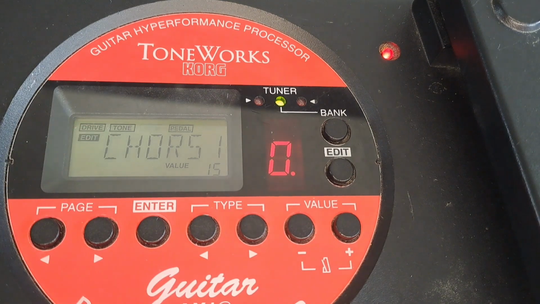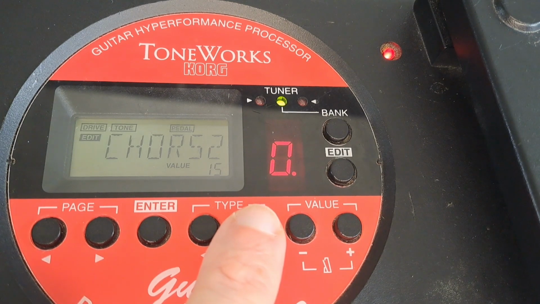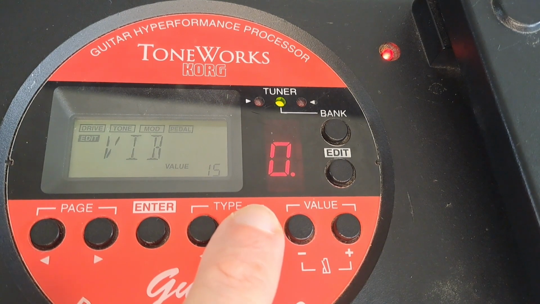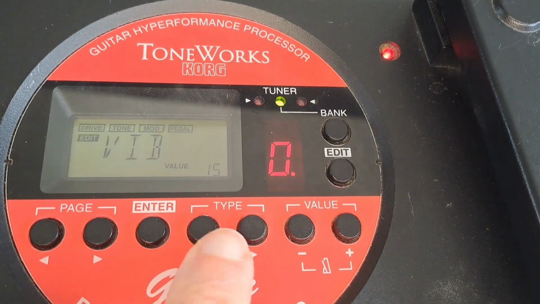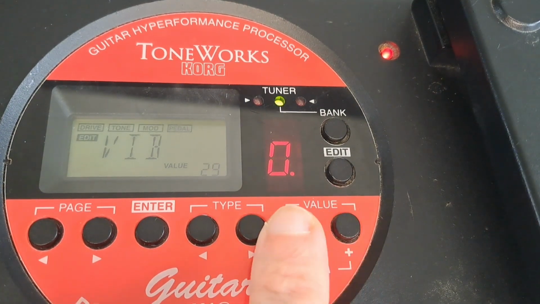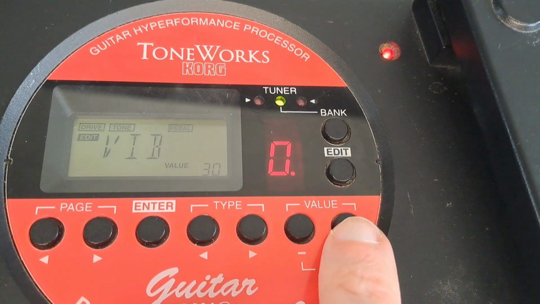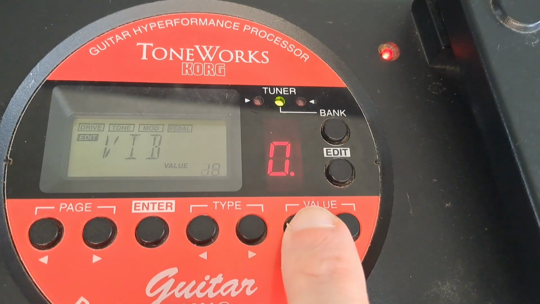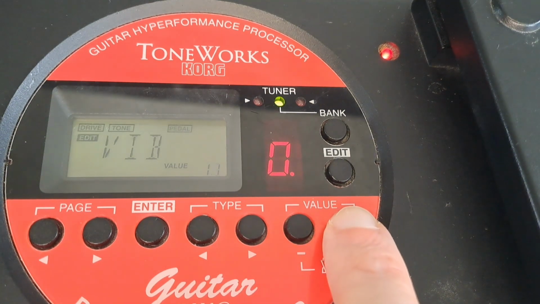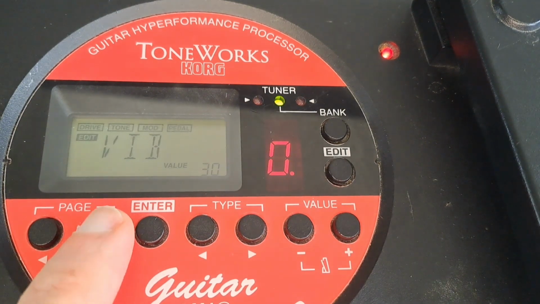Then you go to mod, and so you've got chorus, all different sorts of choruses. Just to give you an example. Vibe, univibe, etc. There's a whole load of mods in there. Value, you can increase that and decrease that, which you can see, for example, with univibe. Turn that all the way down, and all the way out again. You get a sense of the difference that makes.